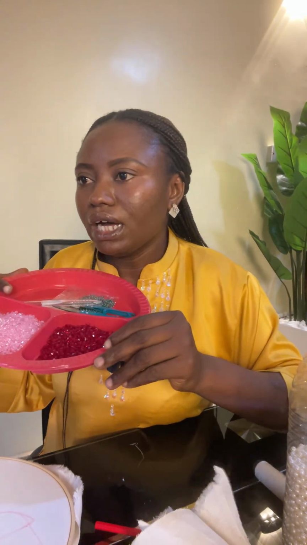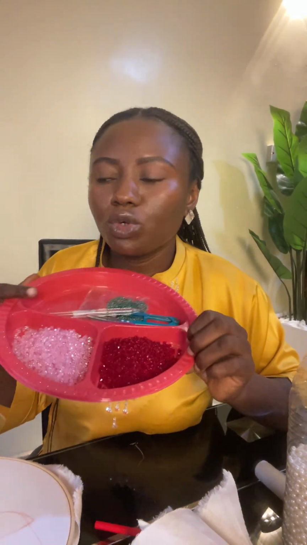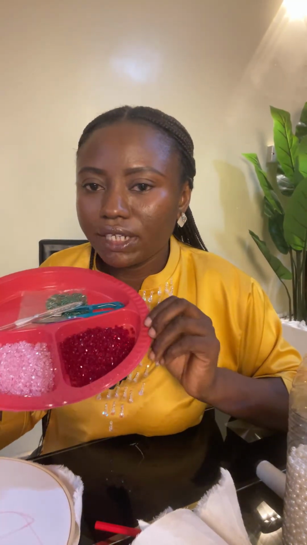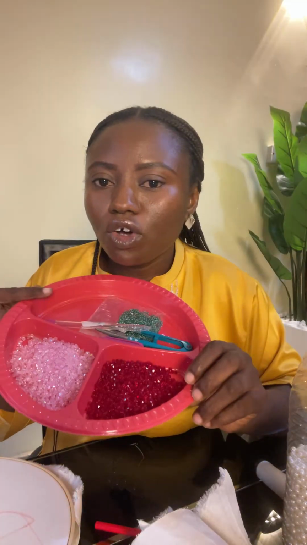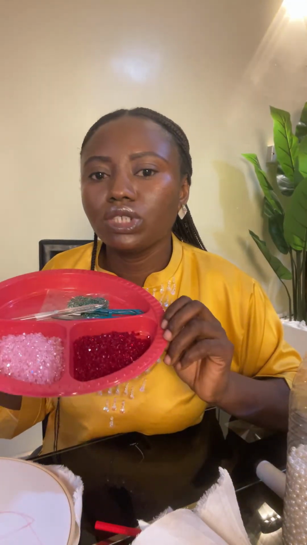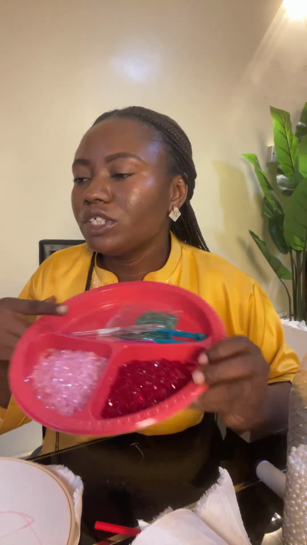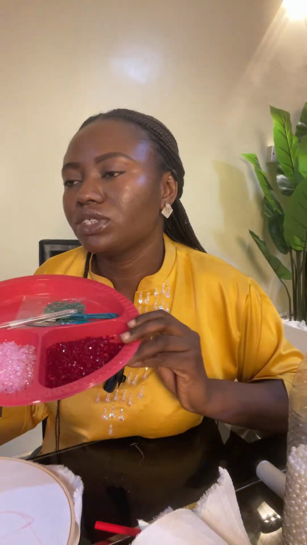Okay, now that we have our beads and the fabric that we want to bead on, you can see how they shine. It gives off the light, it sparkles, it shines. So when you are choosing beads to work with, you know that you can never go wrong with the crystals.